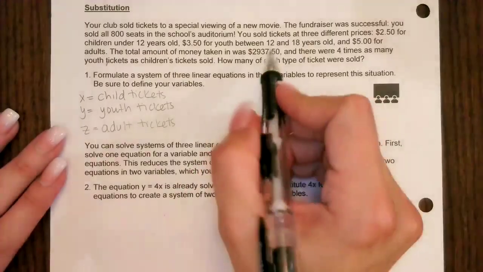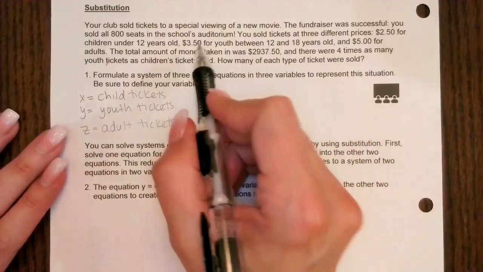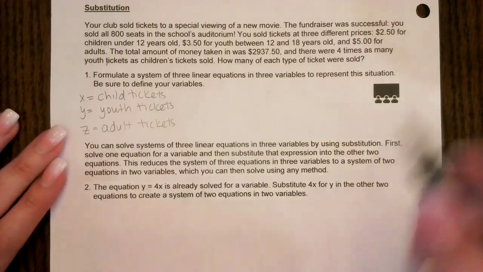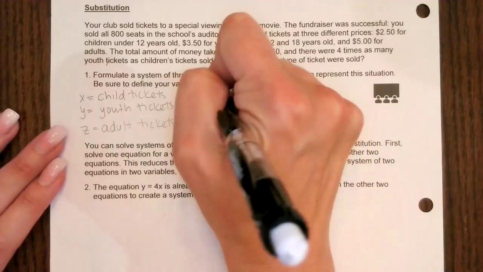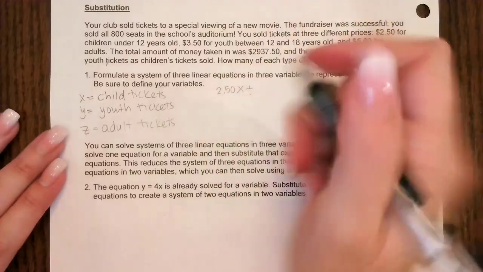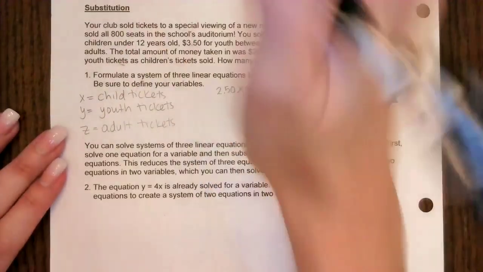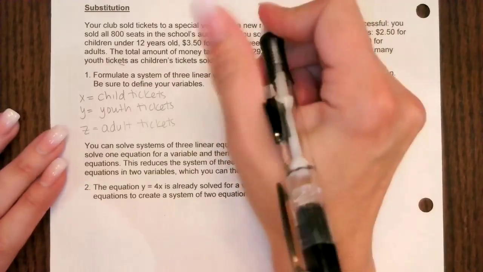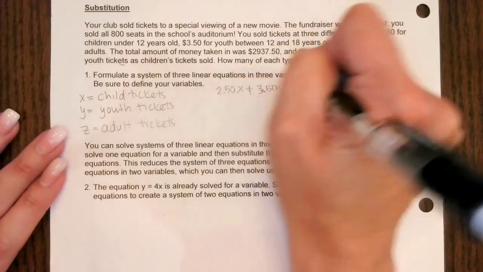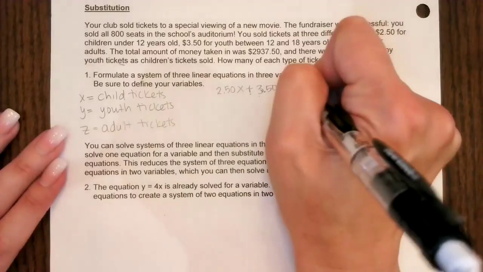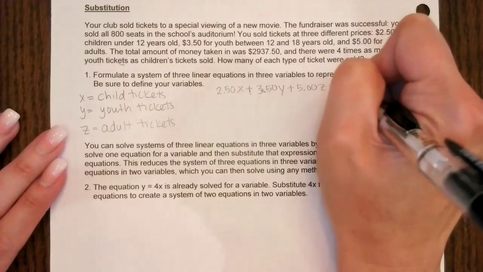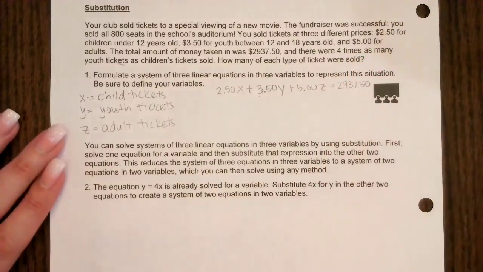One of the things you want to look at here, it gave us a total amount earned and how much each ticket costs. So one of the equations is going to be that cost equation. So our child tickets were $2.50. So we could say $2.50 times each child ticket. My youth tickets were $3.50. So I could say $3.50 times each youth ticket. And my adult tickets were $5. And that came out to be $2,937.50.